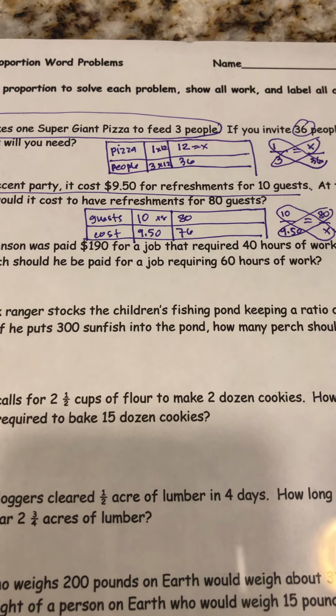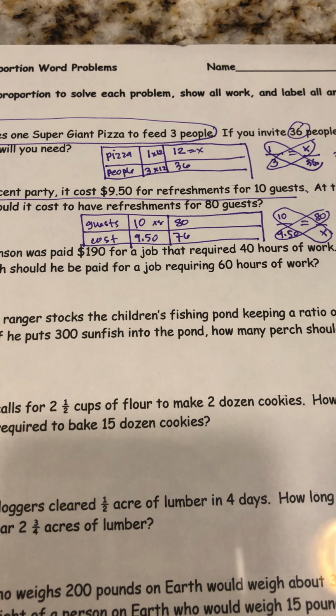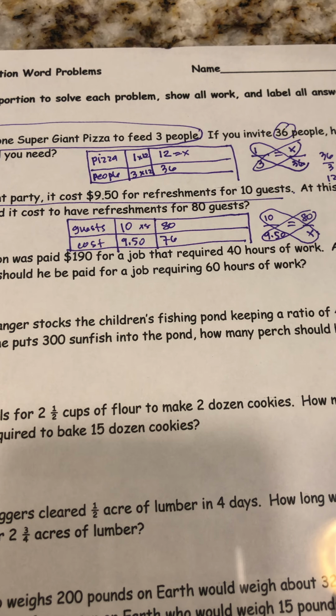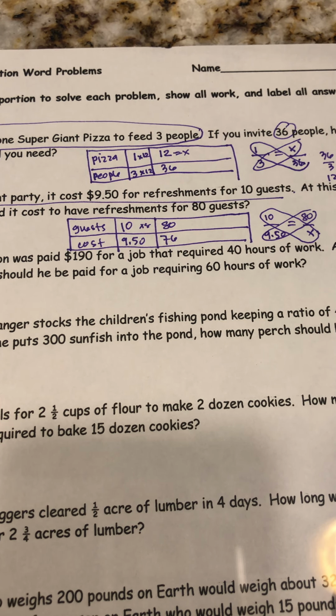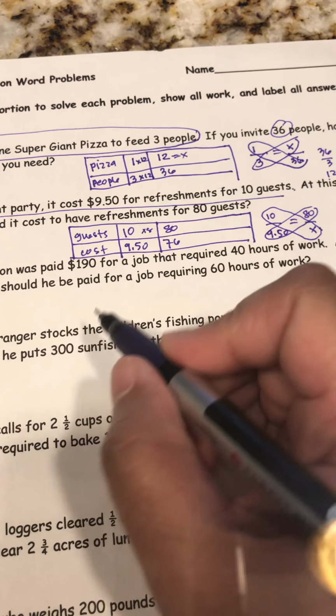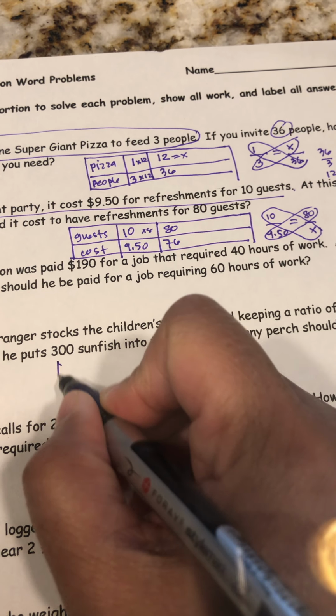Okay, so let's look at number 4. The park ranger stocks the children's fishing pond, keeping a ratio of 4 sunfish to 3 perch. If he puts 300 sunfish into the pond, how many perch should be put into the pond? Okay, so let's make a table.